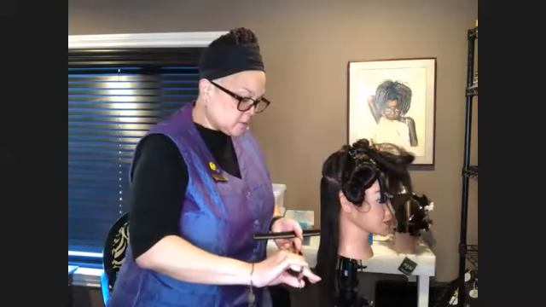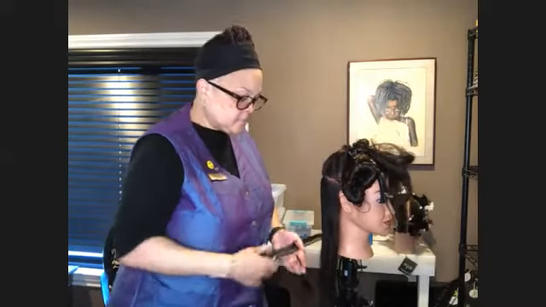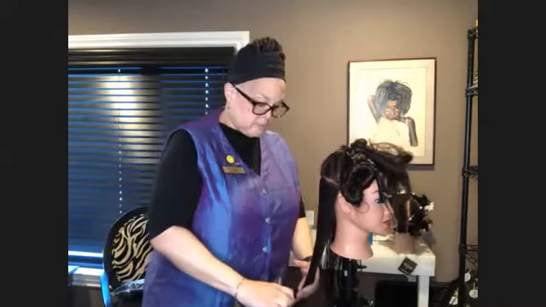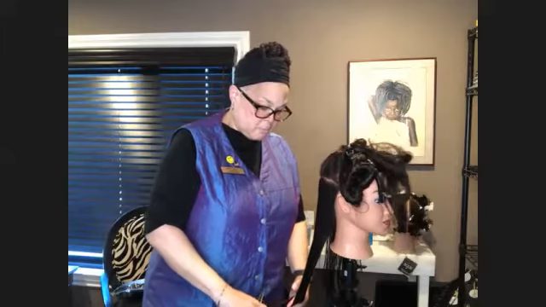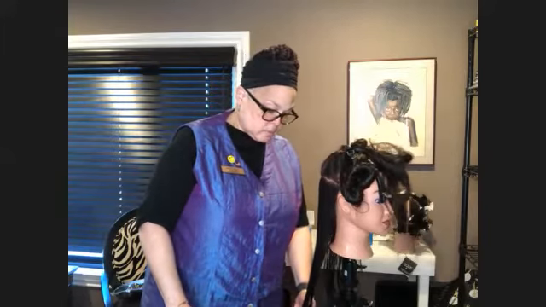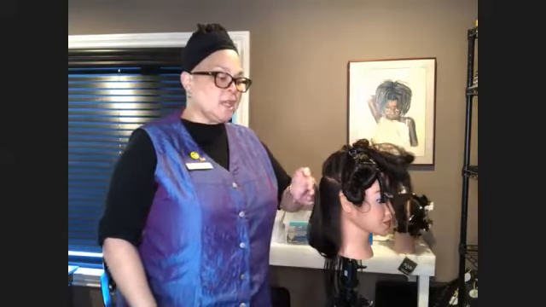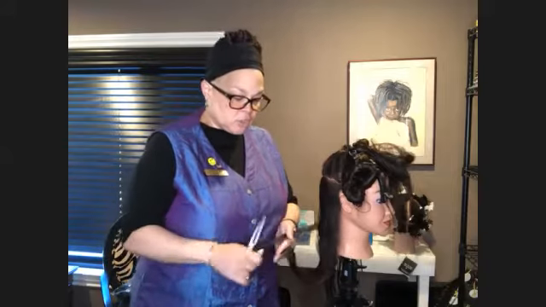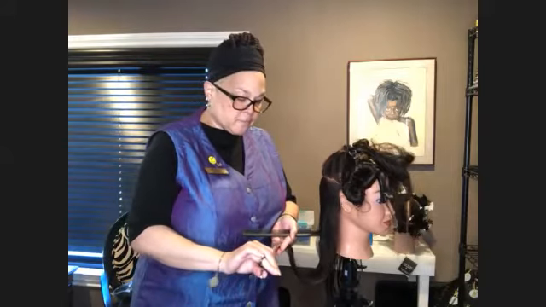Cut my first section. And then I'm just going to slightly bring this back. And I want my fingers to be horizontal, horizontal to the head, and I just aim this out. That makes that hair have to travel just a little bit further.